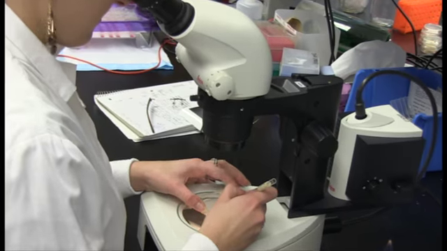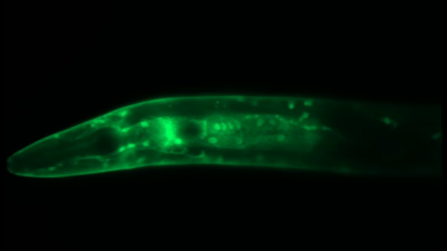It's a worm. It's called C. elegans. C. elegans is a small worm. It's about 1 millimeter in length. It's not harmful to humans. There are parasitic worms, but this is not one of them. If you went outside, you could find it in the soil. The bonus to the system is that the animals don't live very long. They live about 3 weeks on average. So you can conduct experiments in a short amount of time.